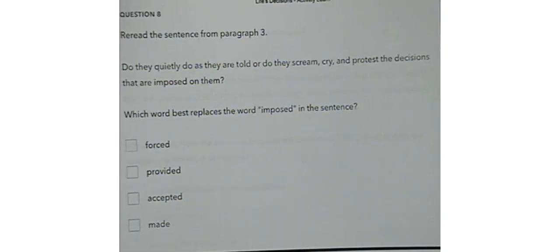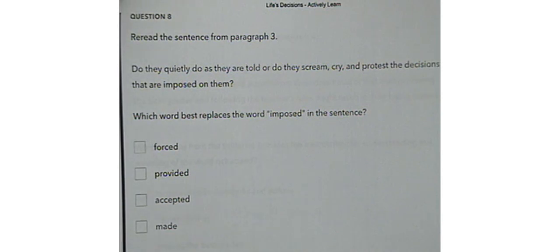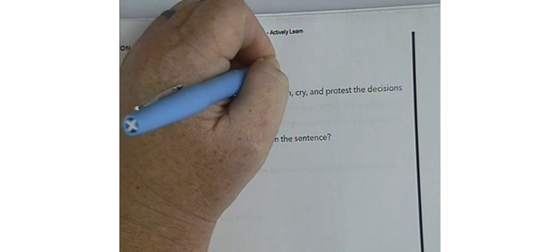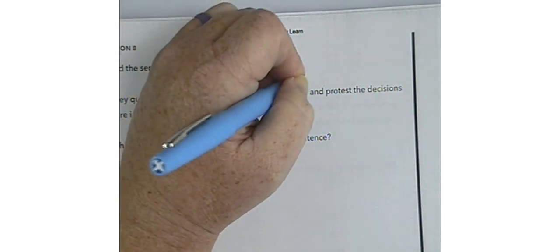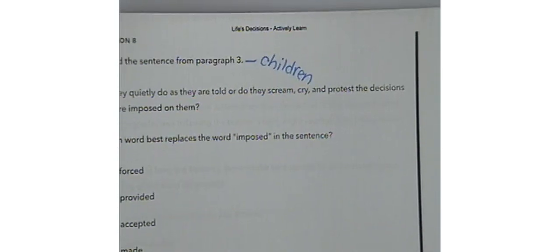All right, question 8. Read a sentence from paragraph 3. Do they quietly do as they are told, or do they scream, cry, and protest the decisions that are imposed on them? So this is referring back to children. That's what paragraph 3 was about. It would not have hurt to look back at that paragraph to really see the context of the word. Okay. Which word best replaces the word imposed in the sentence?